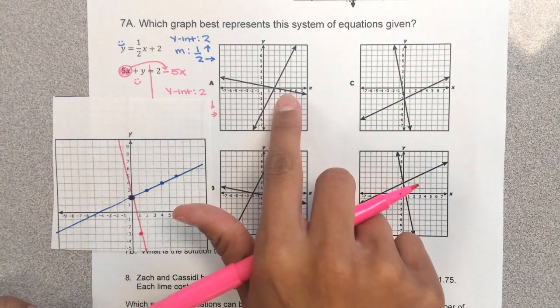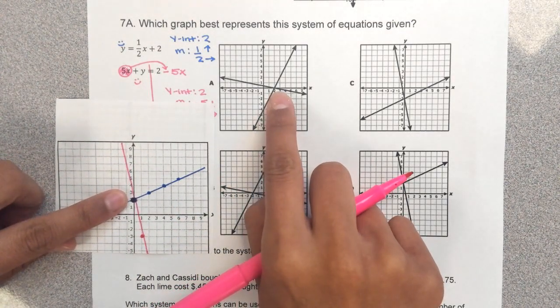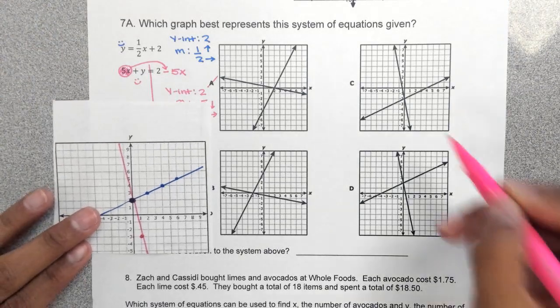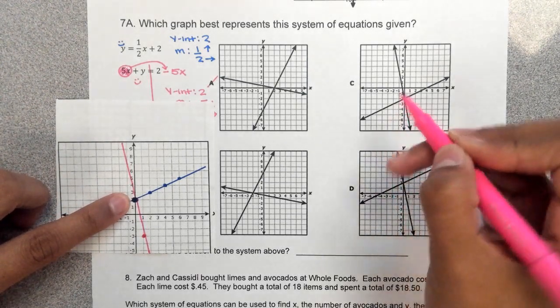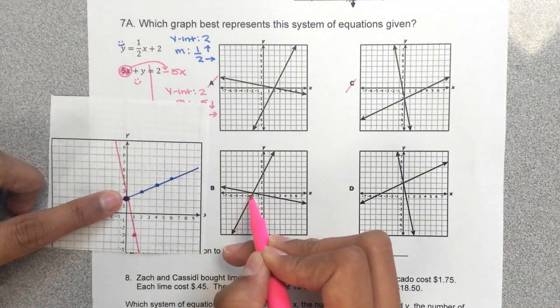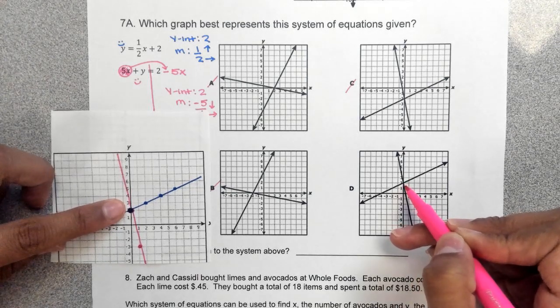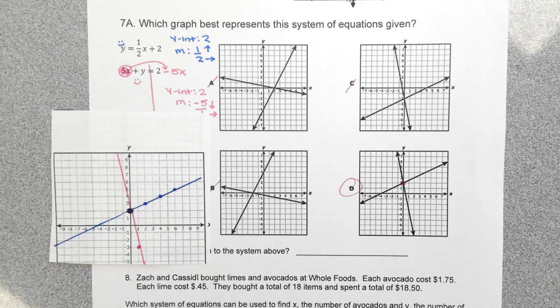And that is it. So which graph best matches the two lines that we just drew? A does not match my two lines. The intersection is at the wrong place, so I know A does not match. C also does not match where my lines intersect. B does not match where my lines intersect. However, D does match where my lines intersect. So D is my answer.